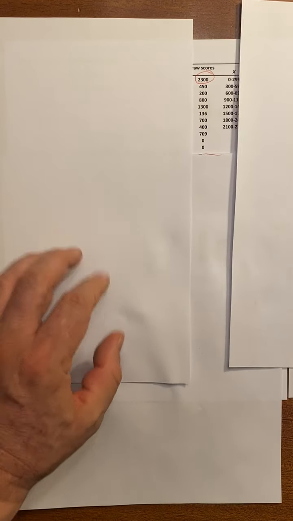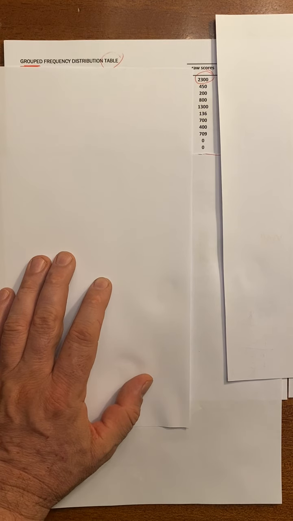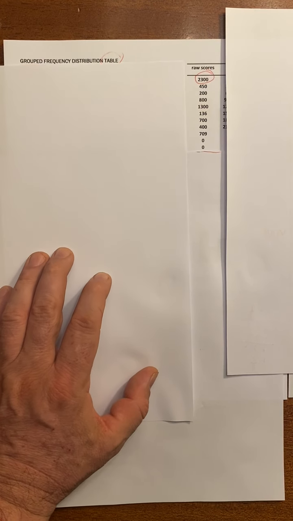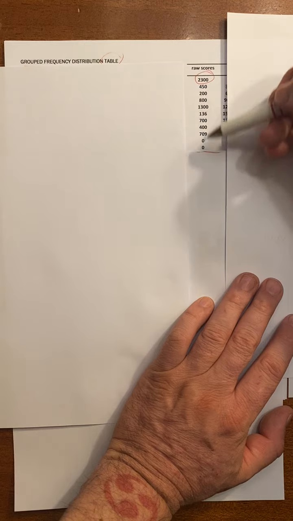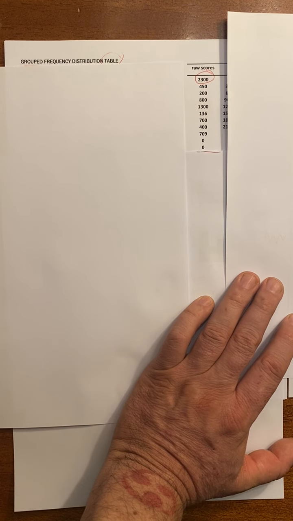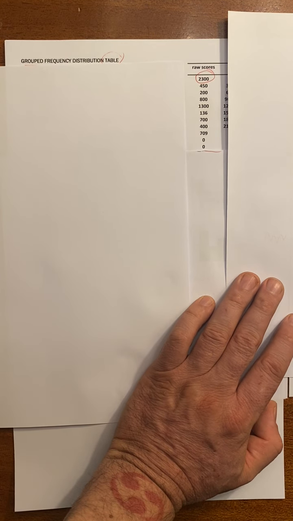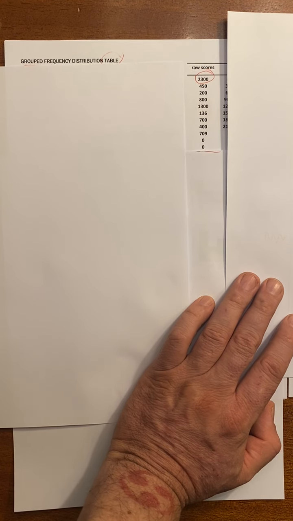Okay, but getting back to the point, we're talking about grouped frequency distribution tables. What I did with this set of data was make it easier to read by putting it into a grouped frequency table.